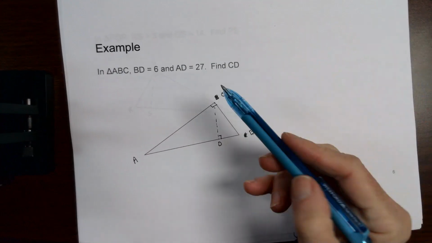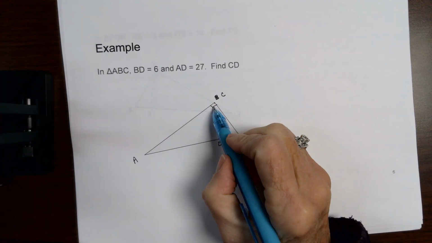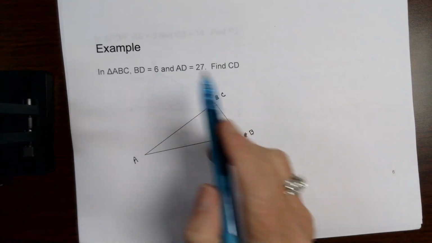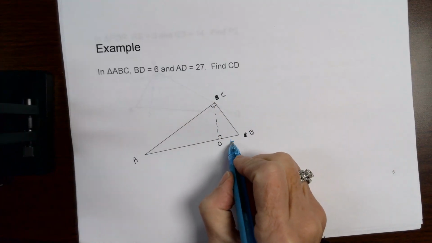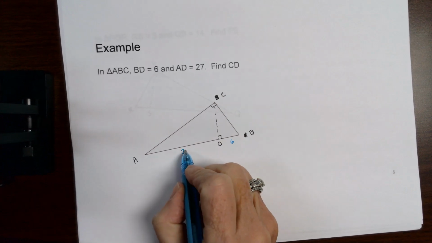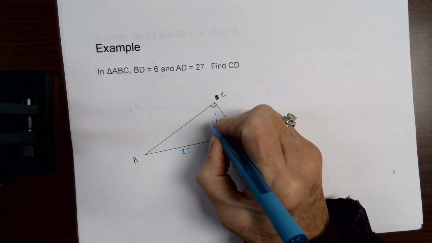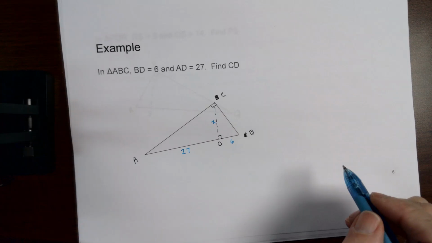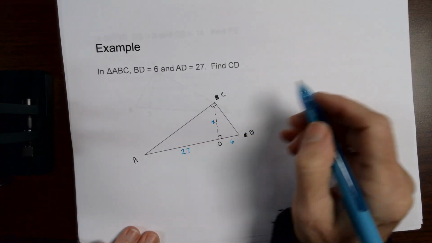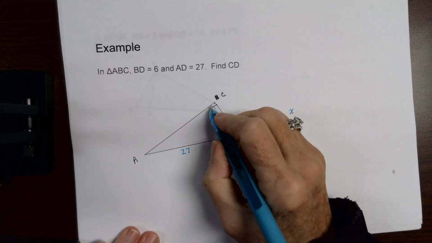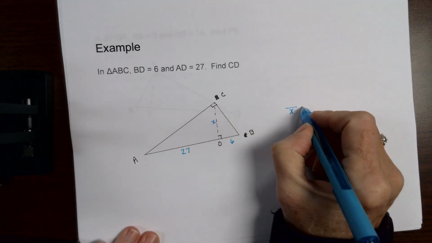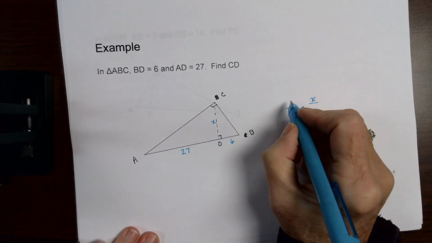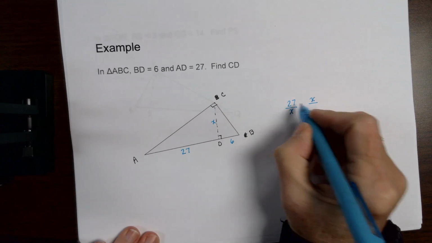Okay, so I've got this right triangle. Here's my right angle. I have an altitude drawn from it, so it meets all the specifications. BD is 6, AD is 27. We will call this X. Okay, so CD is what we're trying to find, and we're going to call that X. The altitude, if it's drawn from the right angle of a right triangle, is the geometric mean, so I put that X in the geometric mean location, between the two parts of the hypotenuse.